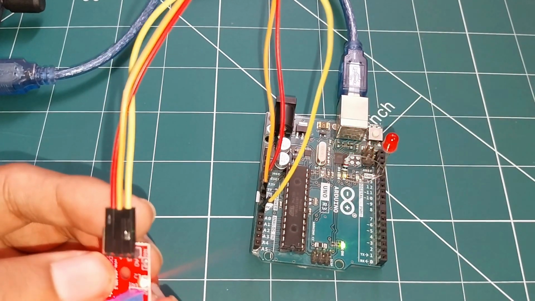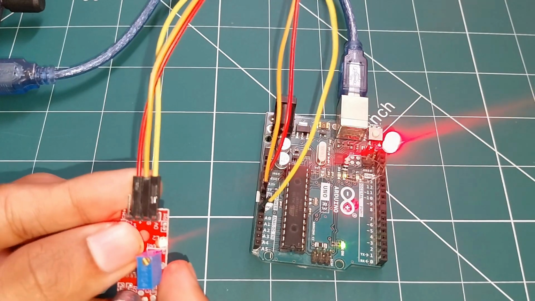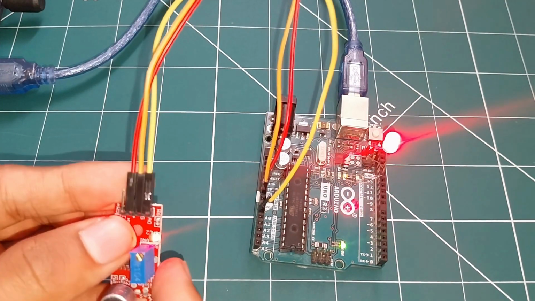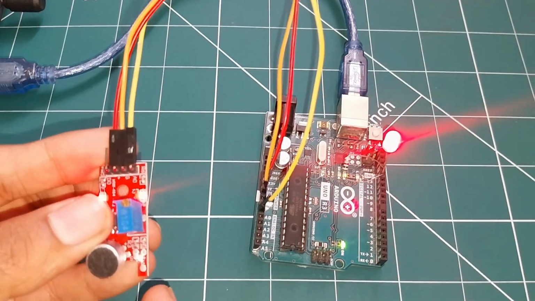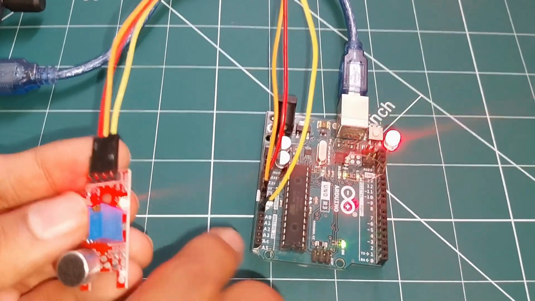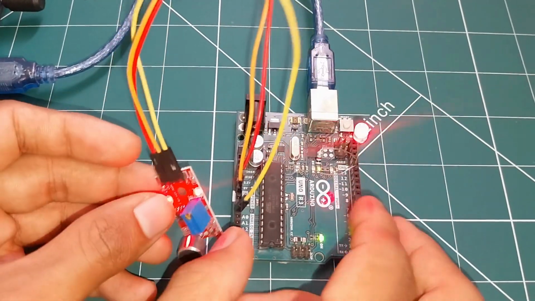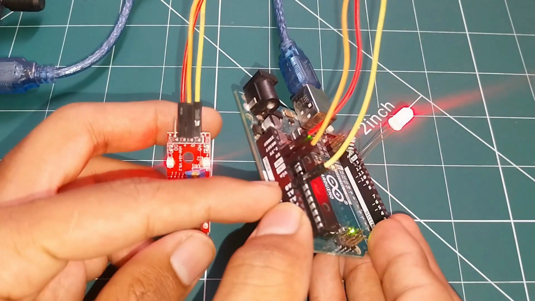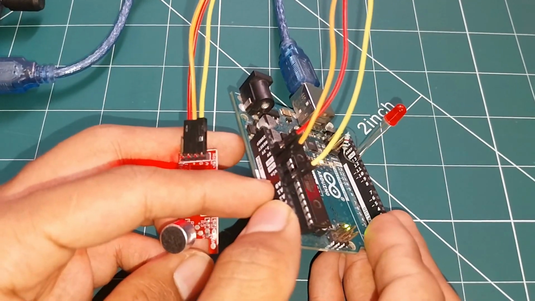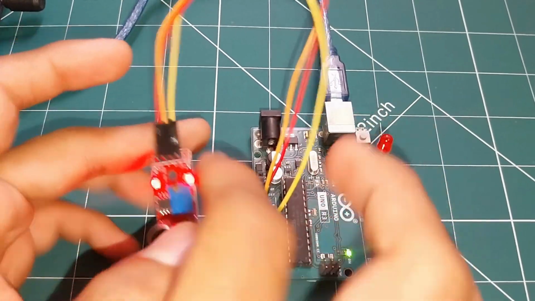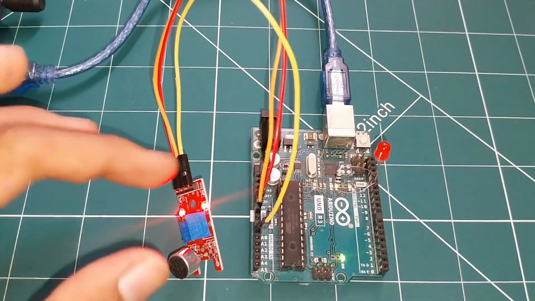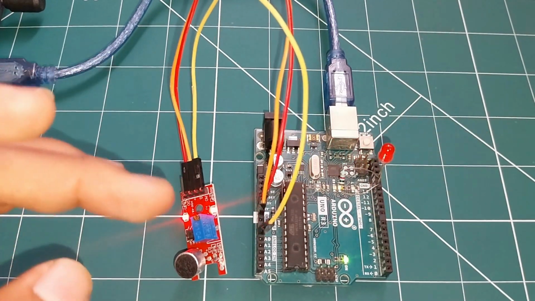We are taking the power from VCC to the positive of the sensor, and the negative is going to the ground of our Arduino. And in the same way here we are taking the analog pin, that is A0 to A0. So these are the very simple connections for this module.